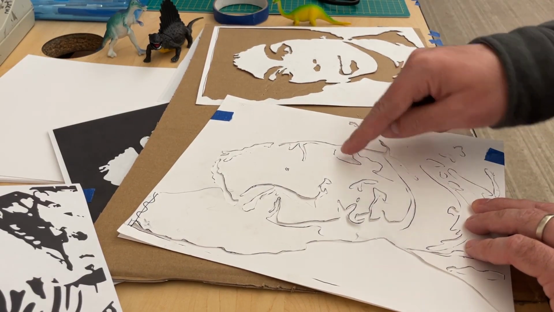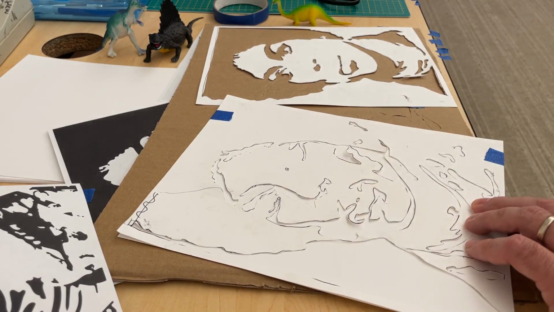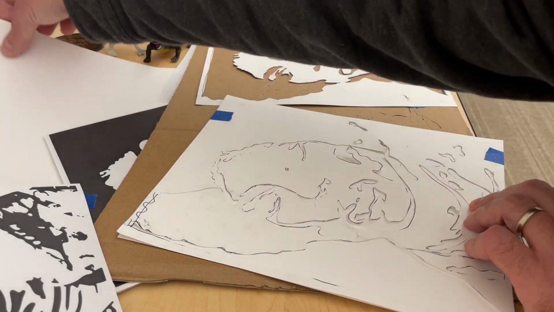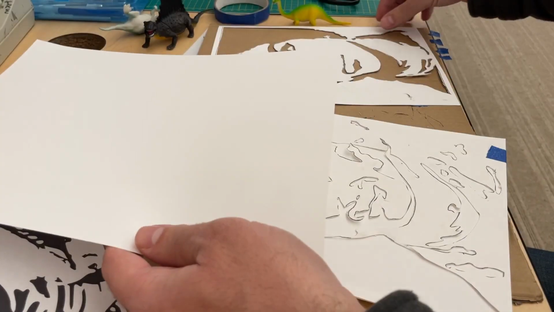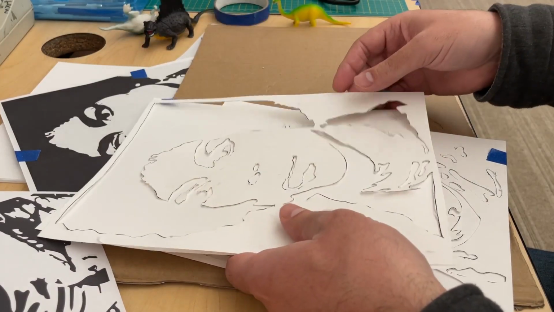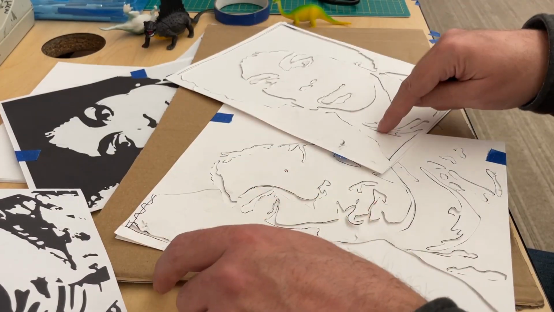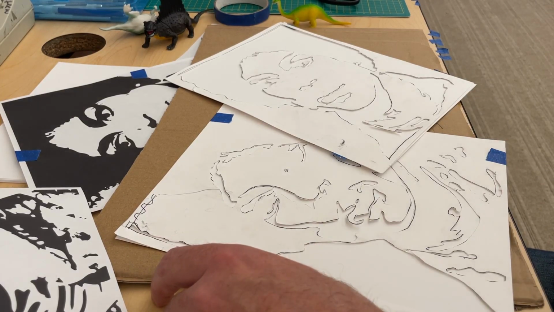So you want to do that any place that you're afraid that spray paint might just spray right underneath the design. So we're going to do that for both our dark color stencil and our light color one. We're going to tape them down and make sure we get anything that's going to possibly get paint underneath it.